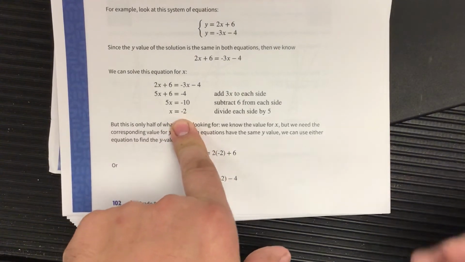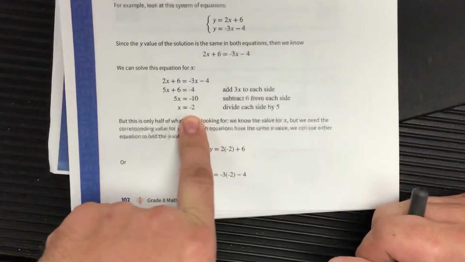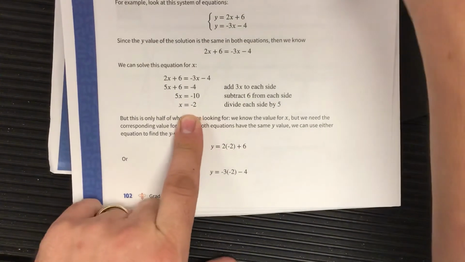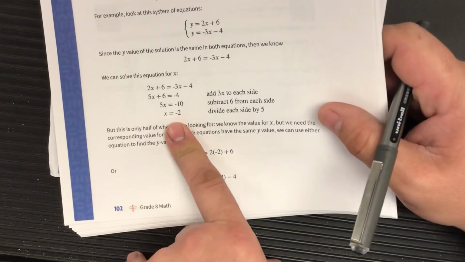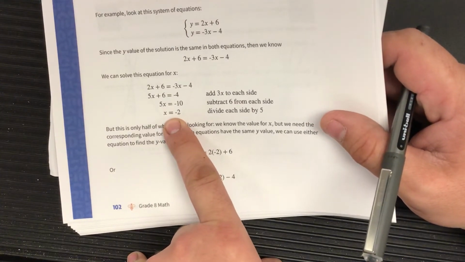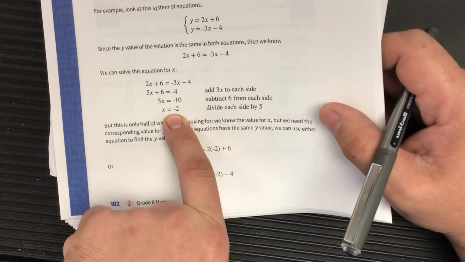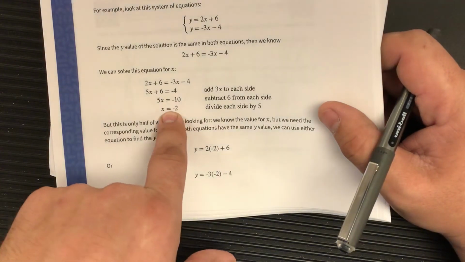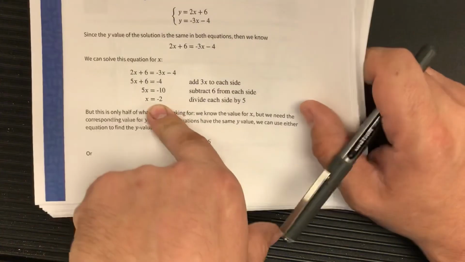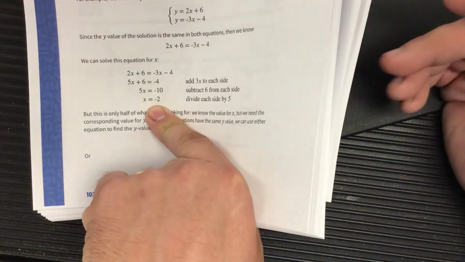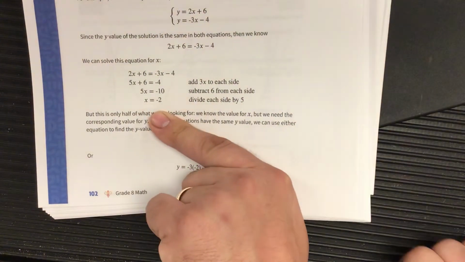You're half done. Now you've got the easy part. Plug it back in either one and get the y coordinate. Get the point where they cross. Remember, if you ever try that with a parallel line, it will not work. You're going to get something like 0 equals 5. It's not possible. If you try it with equations that are the same, you're going to get 4 equals 4, which is always true. So note that as well.